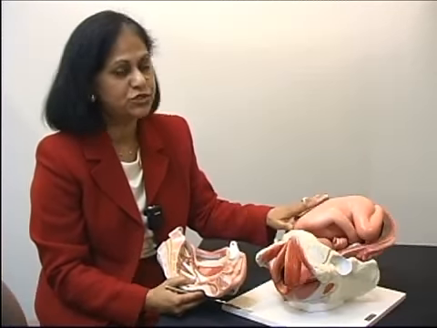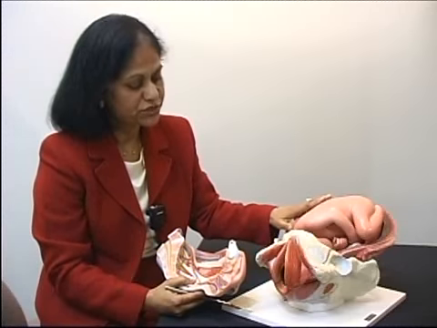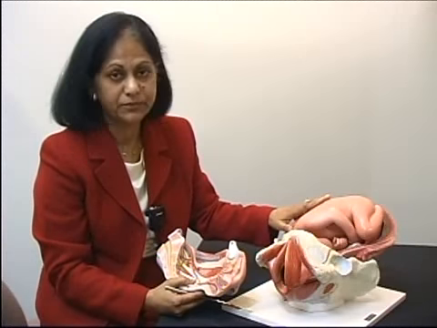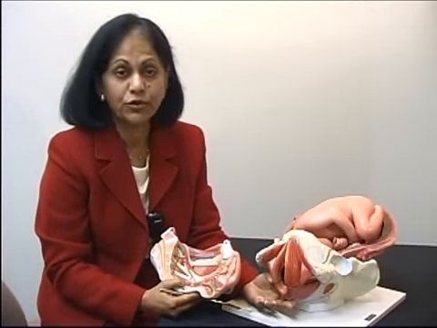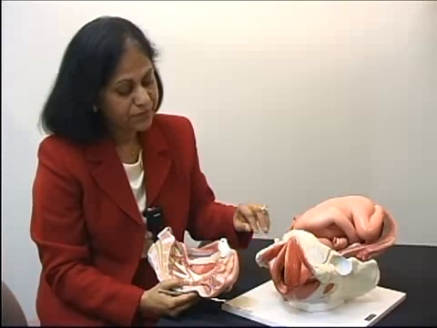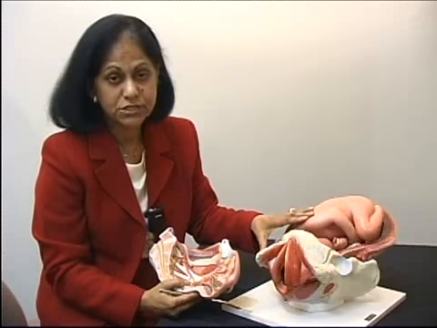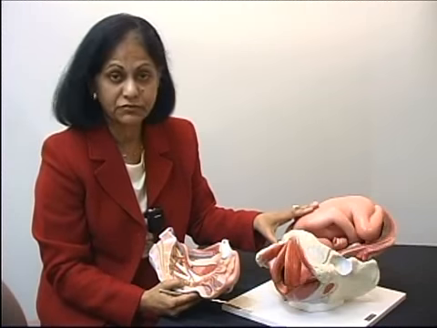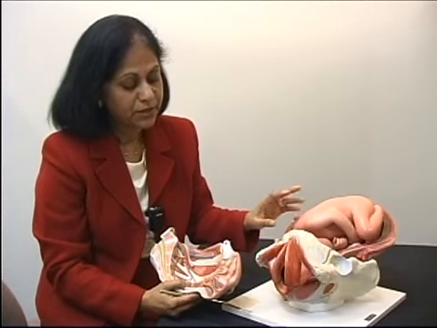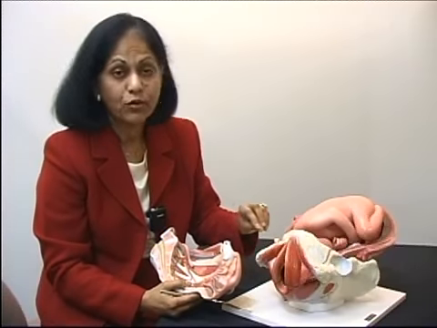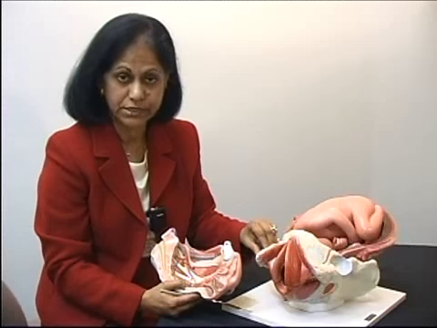Especially this floor goes through a lot of stress during vaginal delivery. The stretching and the tear of this floor can cause prolapse of the uterus. It can lead to prolapse of the bladder or rectum, and it may cause fecal or urinary incontinence.